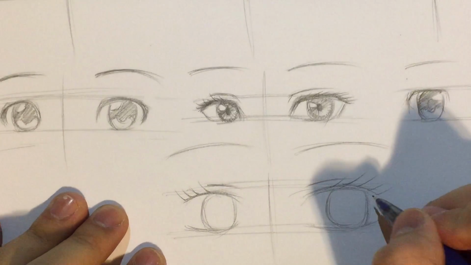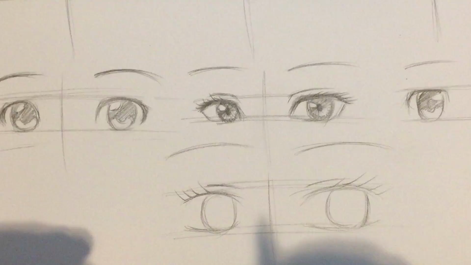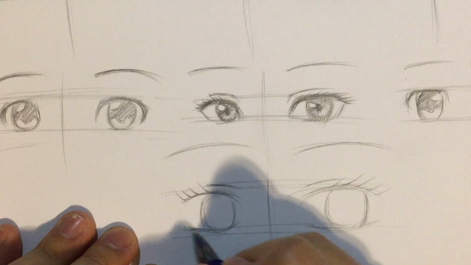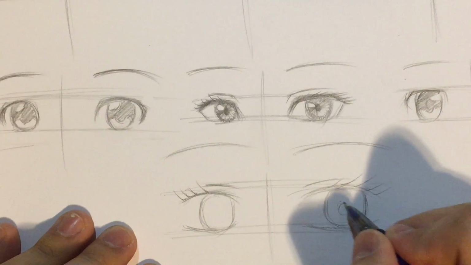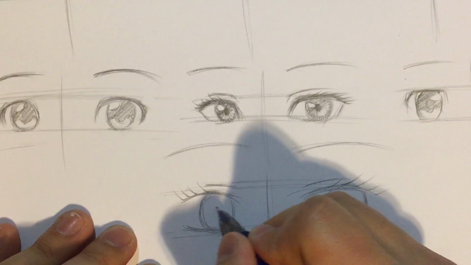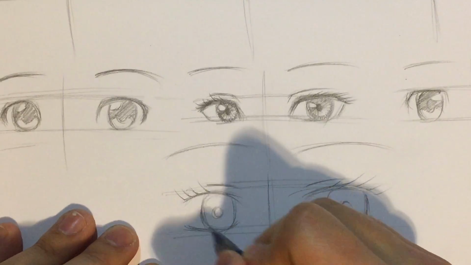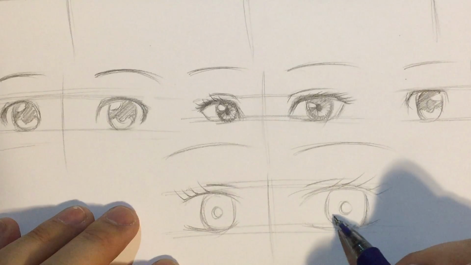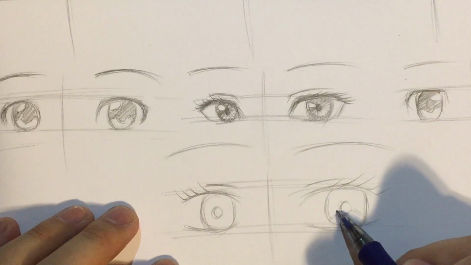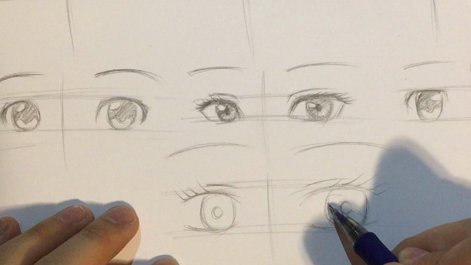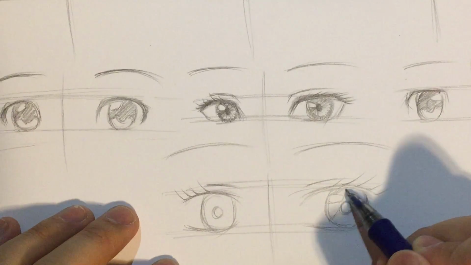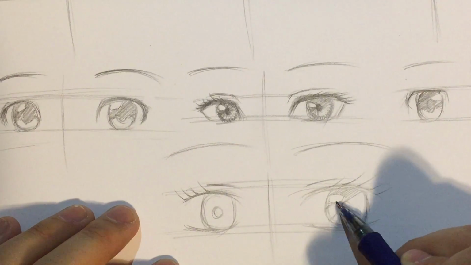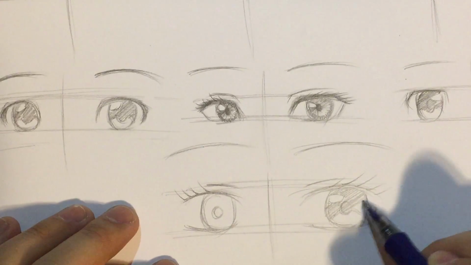I'm not really good at drawing this because I feel really unnatural when I draw this, but it is basically like this. And then of course some really simple shadowing for what's inside, which is gonna be like this, and then maybe a highlight, and then everything inside it gets shaded.